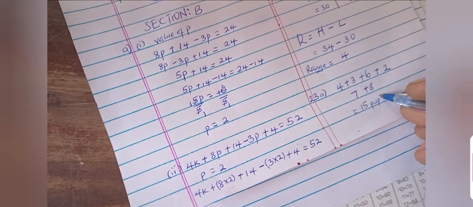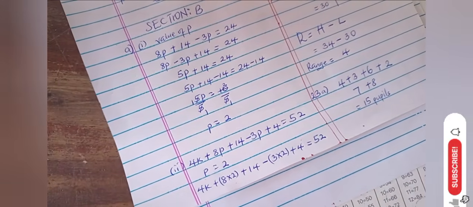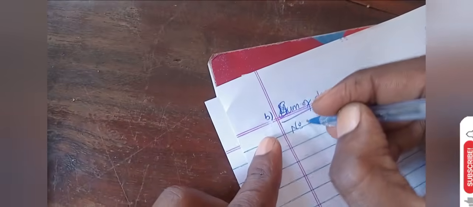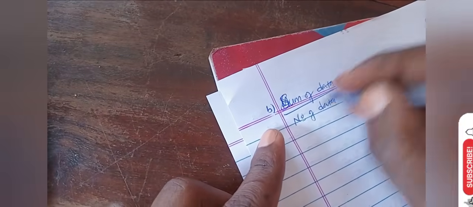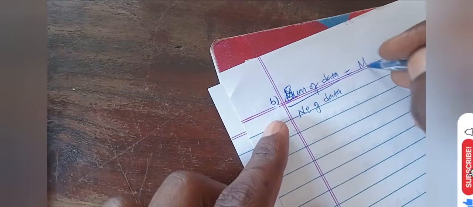Emphasize the units because the question says how many. It does not say find the number. We go to part B. Part B reads, if the mean mark scored was 61, find the value of K. From the formula, the mean is the sum of the given data out of the number of the given data, or the sum of marks out of the number of pupils gives you the mean.